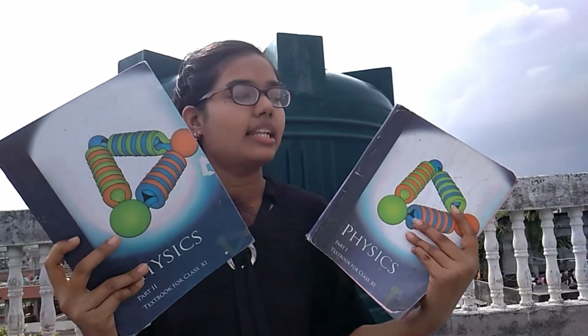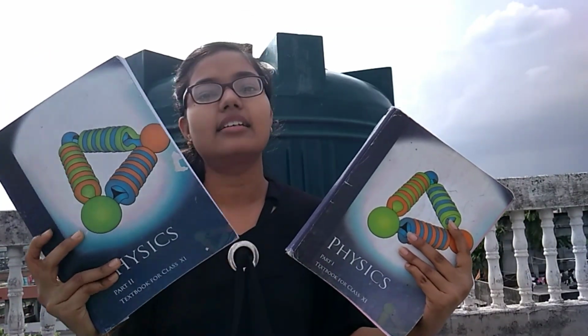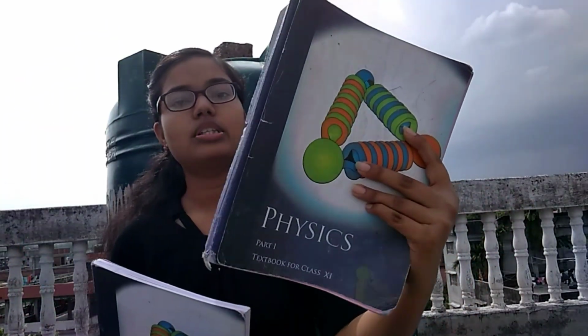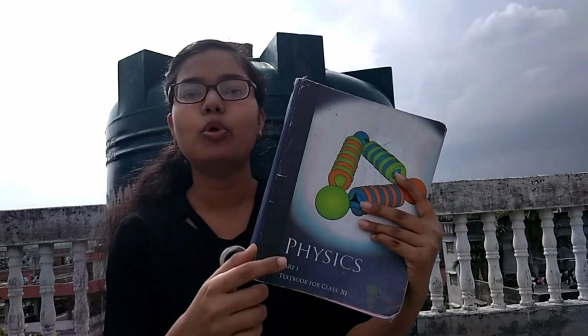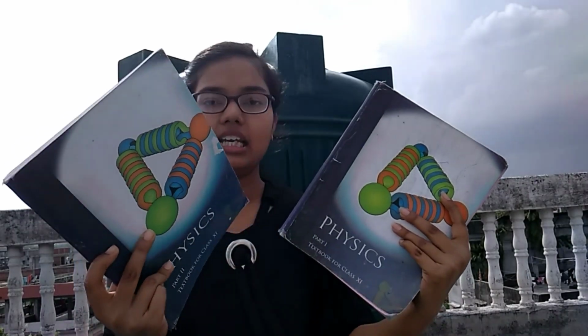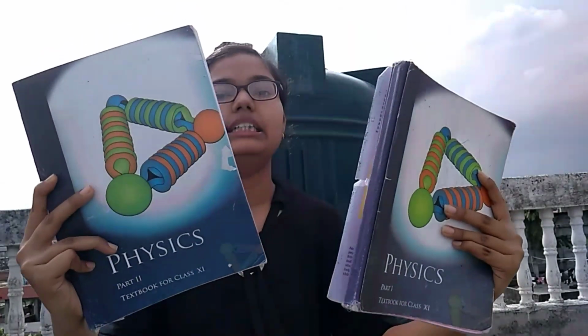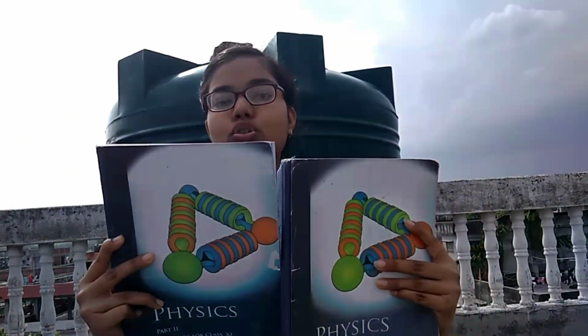So these are the two books, and as you can see, they look quite similar, but they are different. There are two books, part 1 and part 2. So this is your part 1 book. Both are the same color, but the only difference is that here it is written part 1 and here it is written part 2, as you can read if you can see properly. So these are the two books that you have to study.